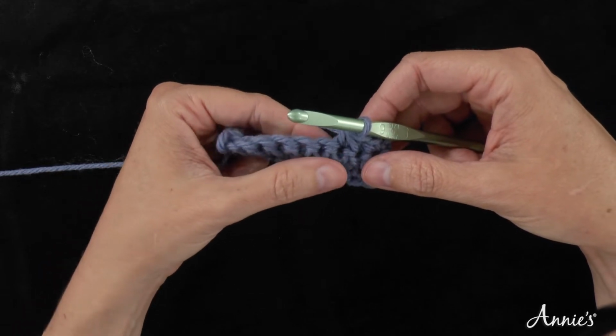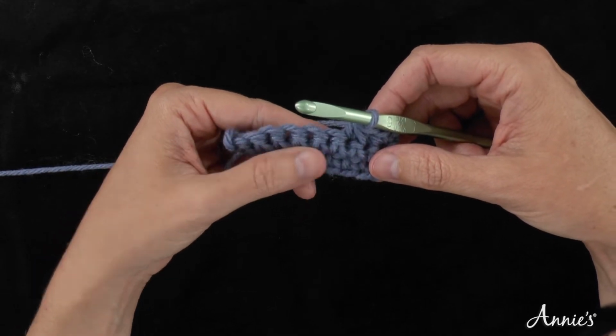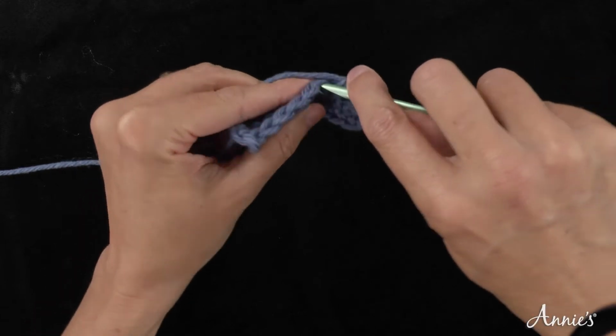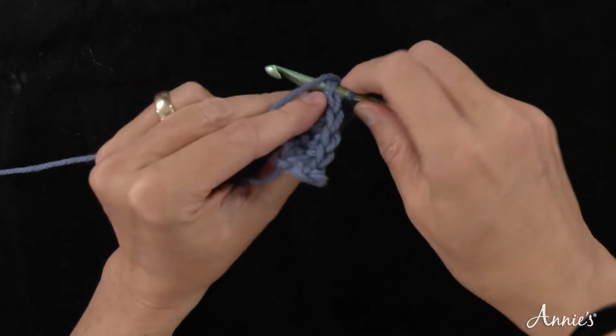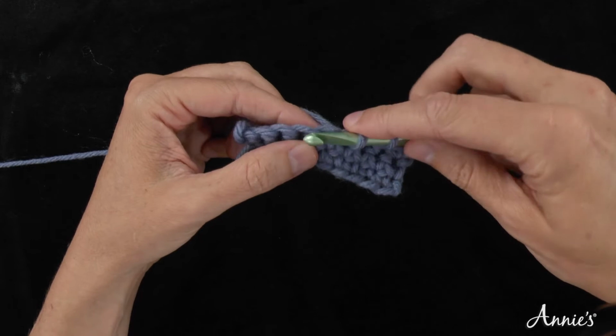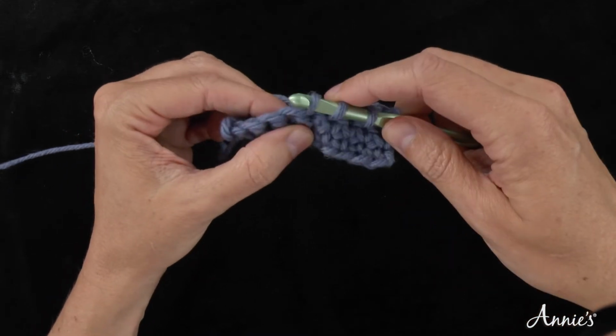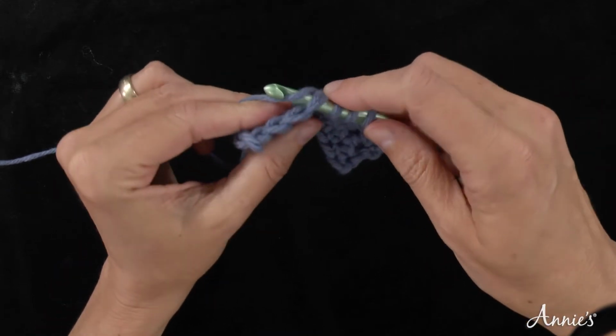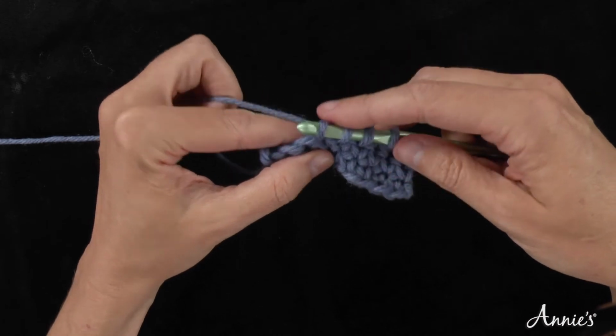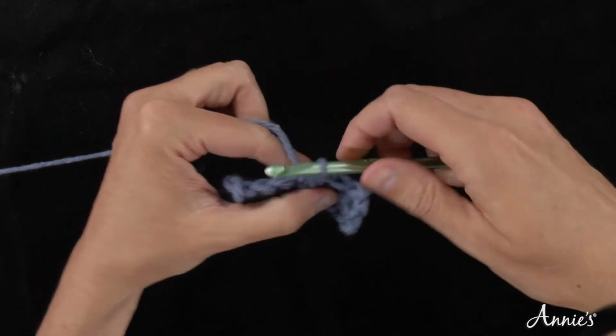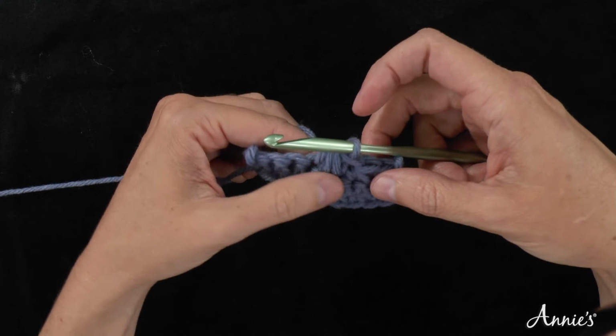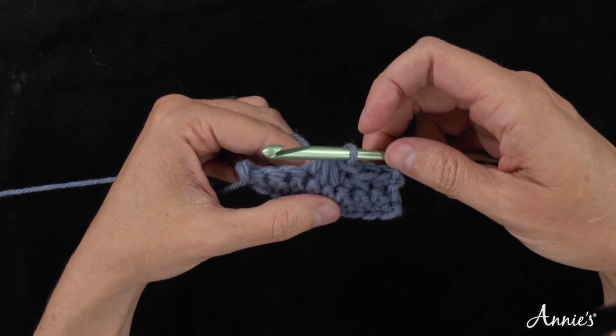If your directions tell you to work over more than 2 stitches, let's say 3, you will go into the stitch, yarn over, pull up a loop, go into the next stitch, yarn over, pull up a loop, go into the next stitch, yarn over, pull up a loop, and then pull through all stitches. That takes 3 stitches down to 1.